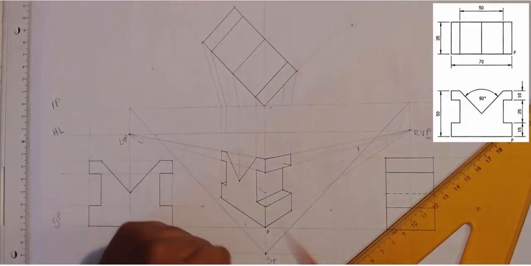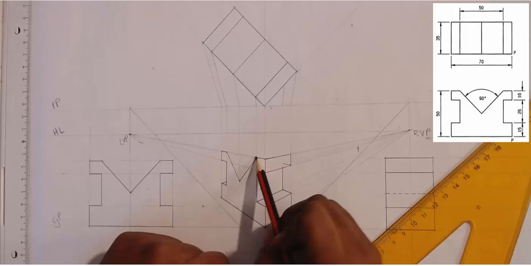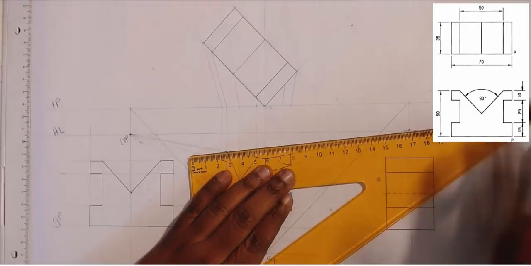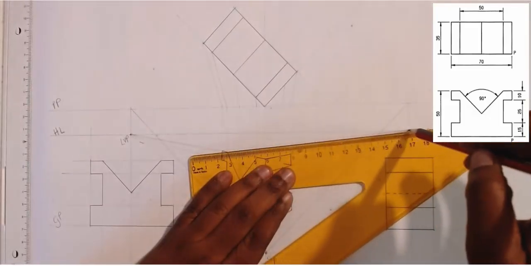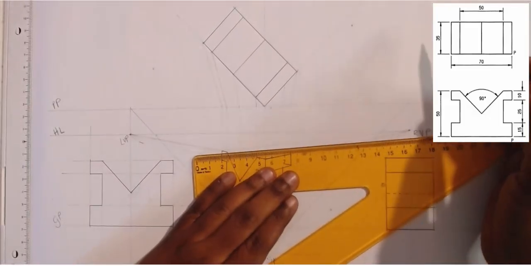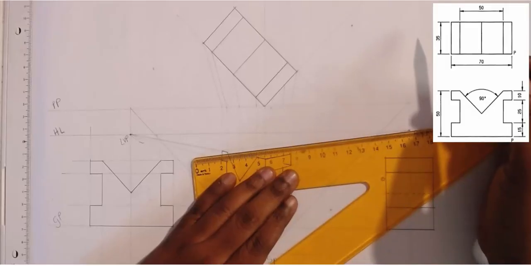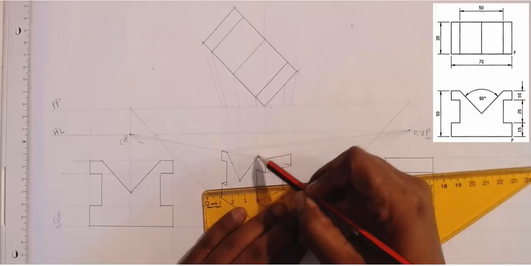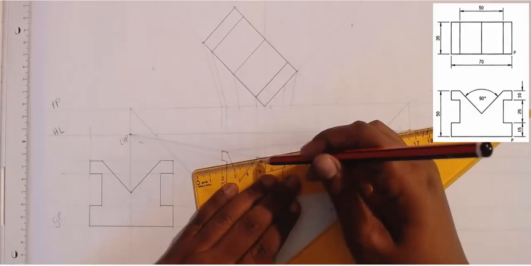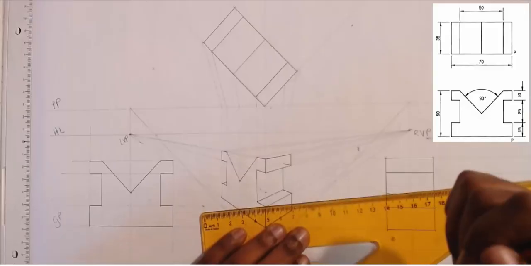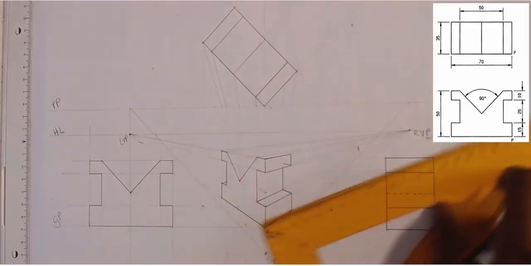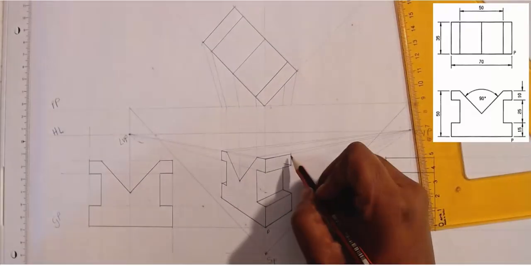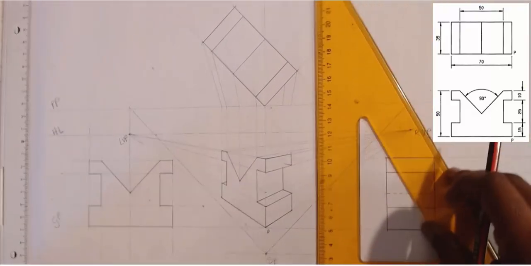Right, now I'm going to close off using this corner, that corner, this corner to the RVP. And so that one to the RVP. Just like this corner, I'm going to take it all the way to the RVP. Right, now from here, which is the end, from here to there.